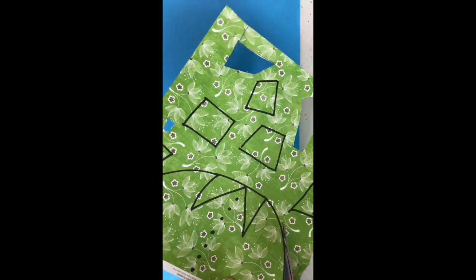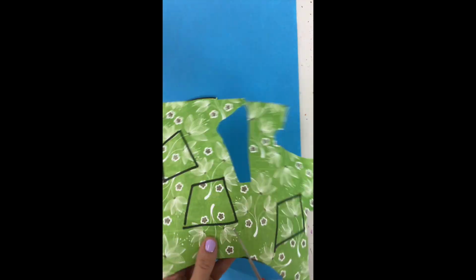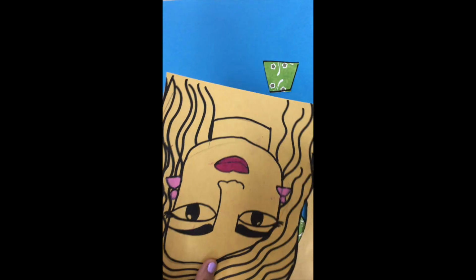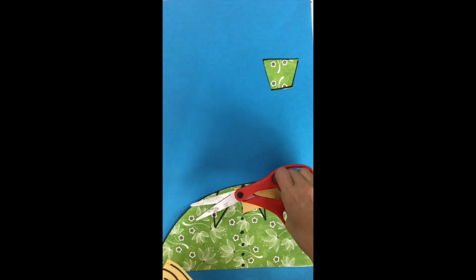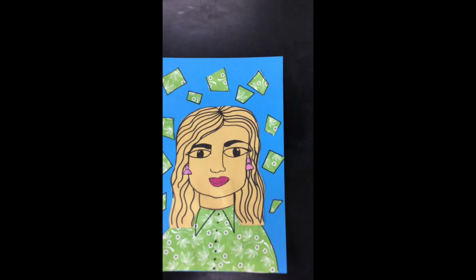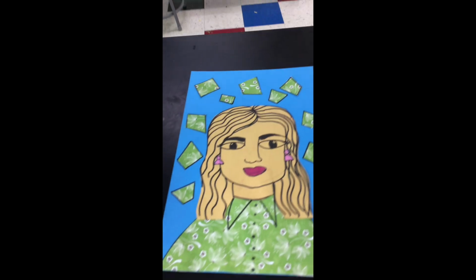Now it is time to put everything together. Cut out your shirt and your shapes, glue it to the paper. Then you can cut your portrait as well, glue it on top. Just make sure there's no gaps between your shirt and your head so it looks like it's all one person and one piece. Here is what my portrait looks like when I'm all done. I can't wait to see yours.